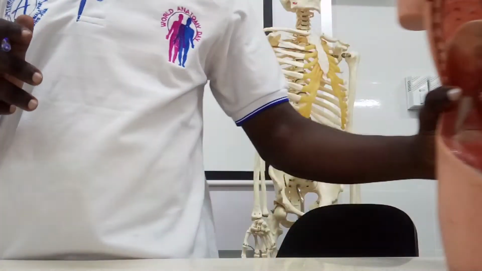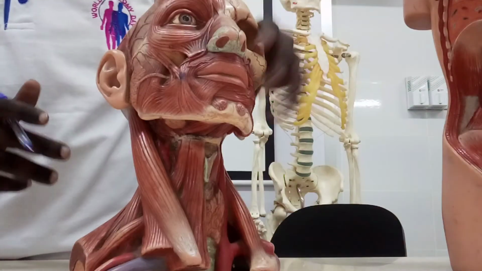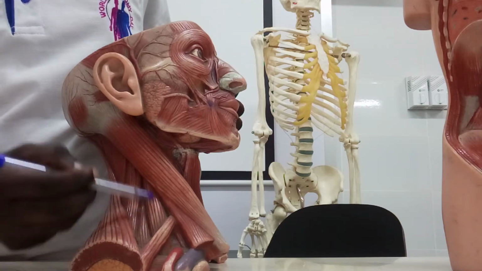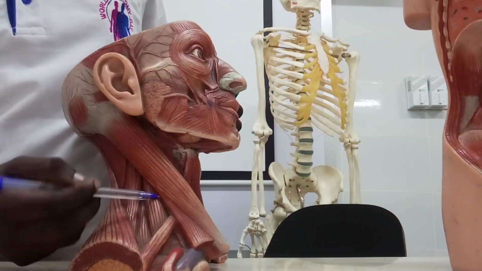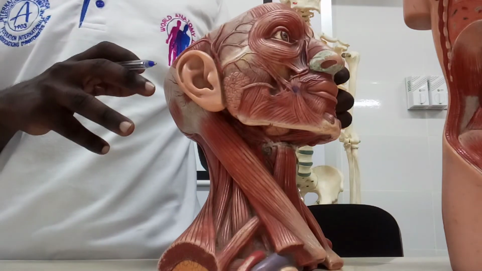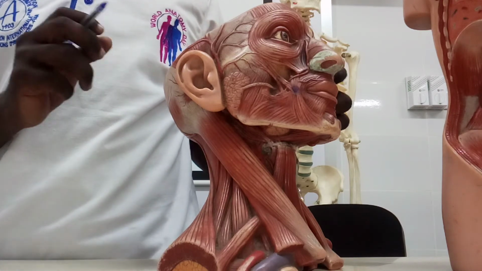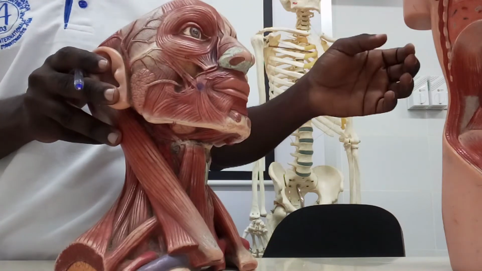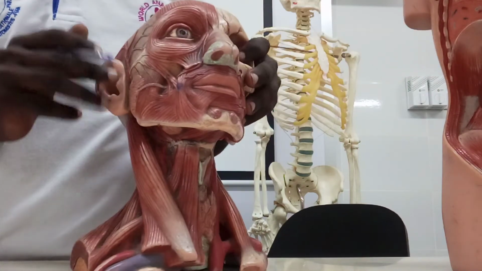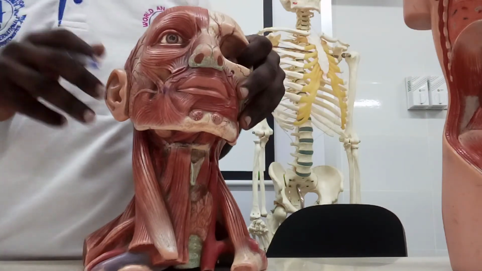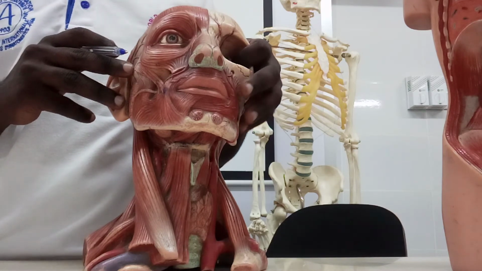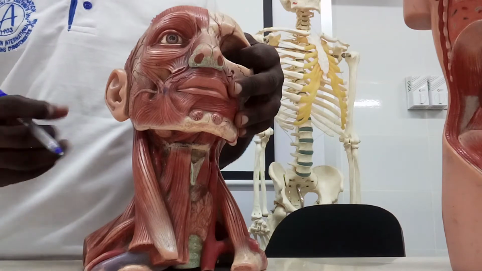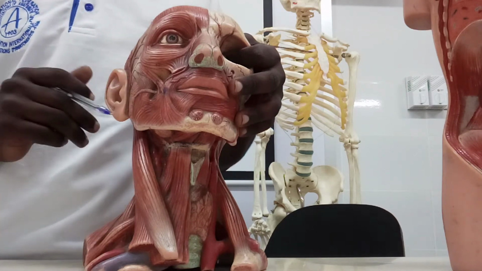Then again, they will also be related posteriorly to the anterior scalene muscle, or the scalenus anterior muscle. So this one will be the posterior relations. But one other thing too is that we also have an artery, the inferior thyroid artery, which is not shown here. This inferior thyroid artery will emerge from the thyrocervical trunk, and it will run posteromedially, so it will be related to it posteriorly.